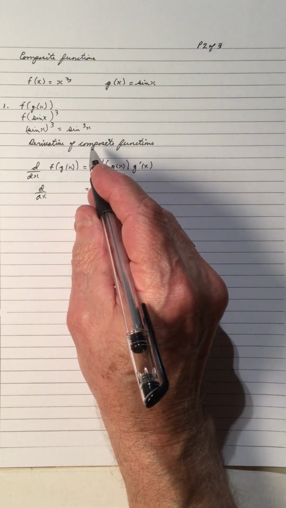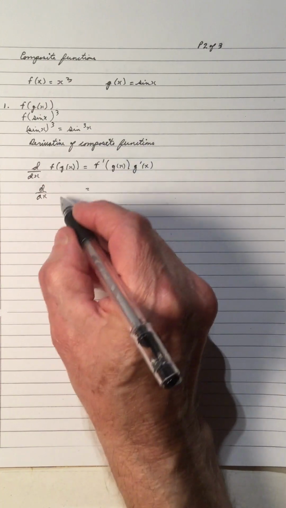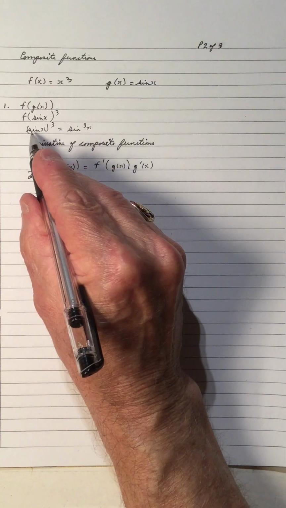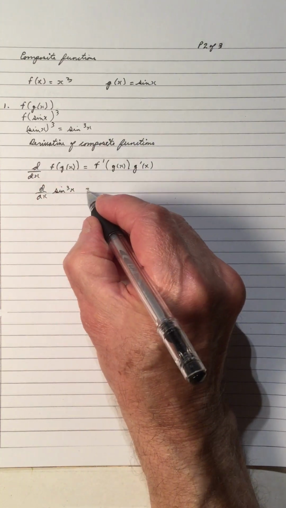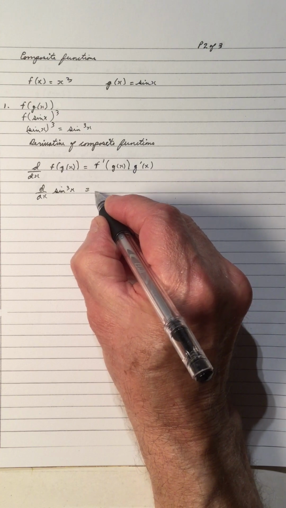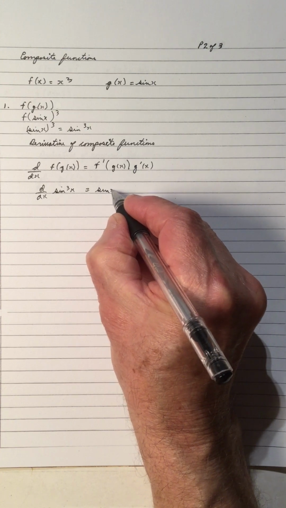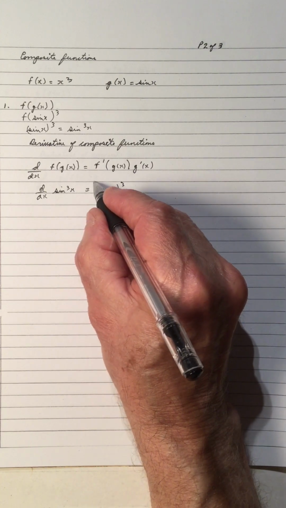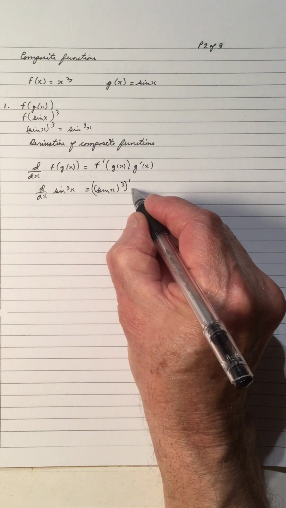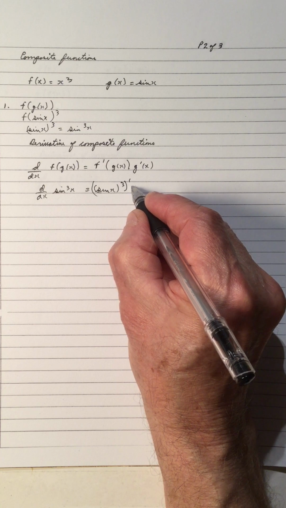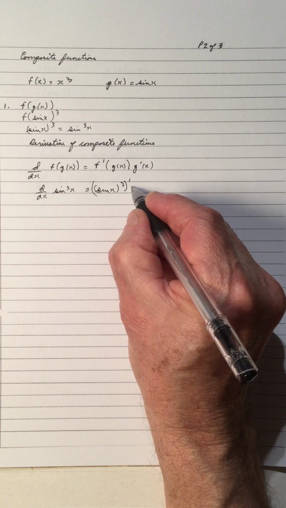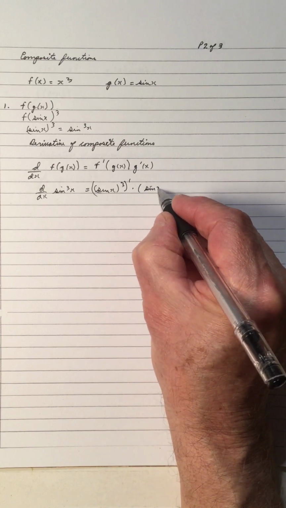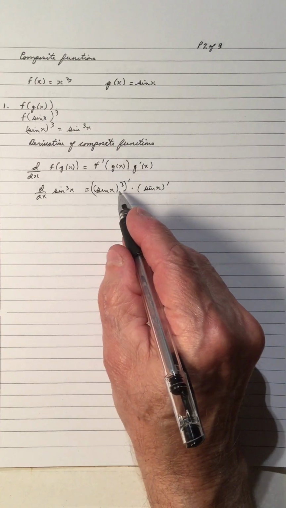In terms of this function, d dx of sine cubed x, or sine of x being cubed, the derivative is the derivative of f, with the 3 out here, times g prime.